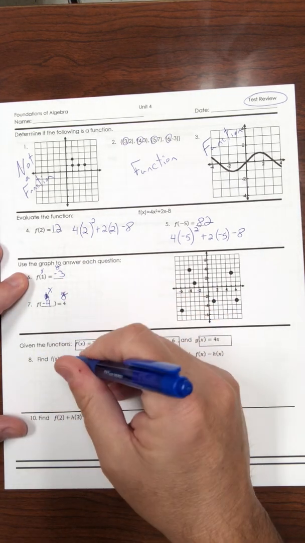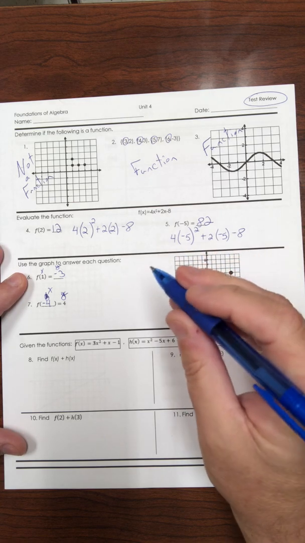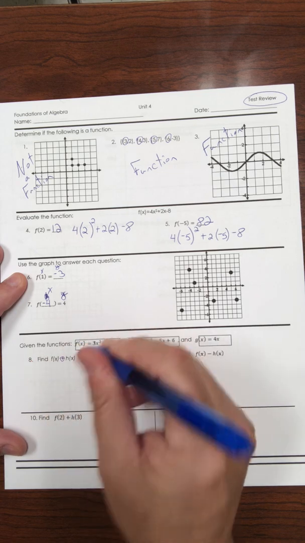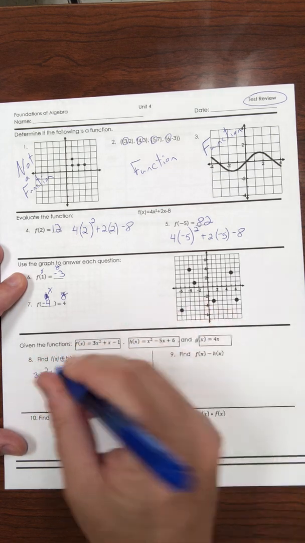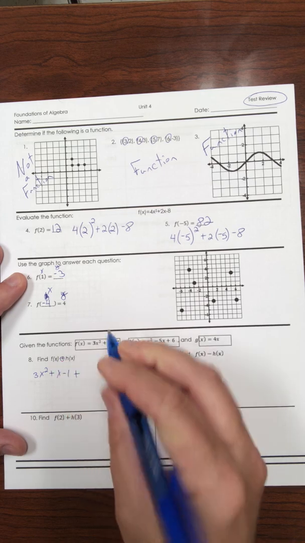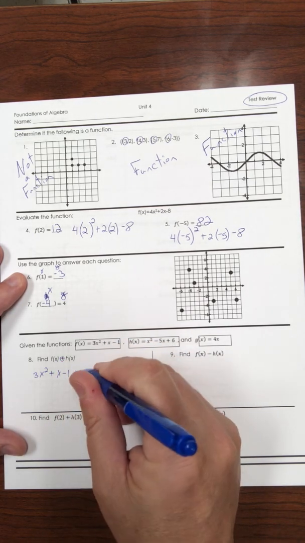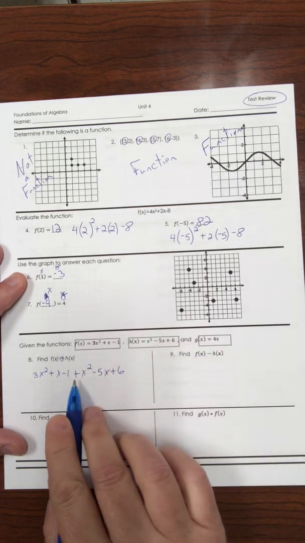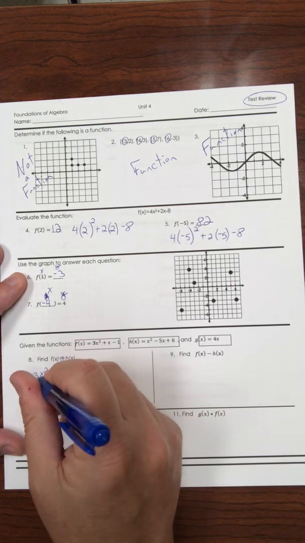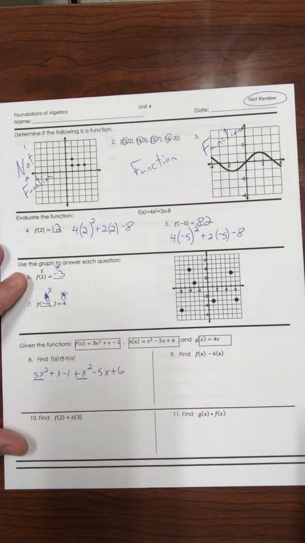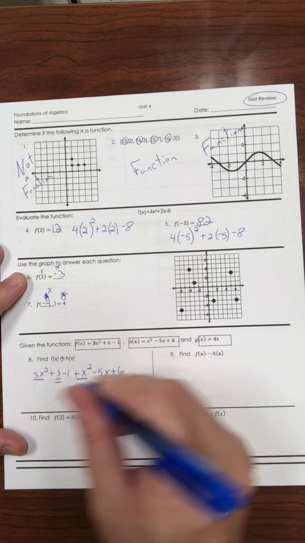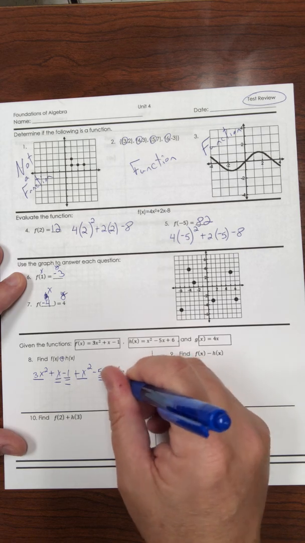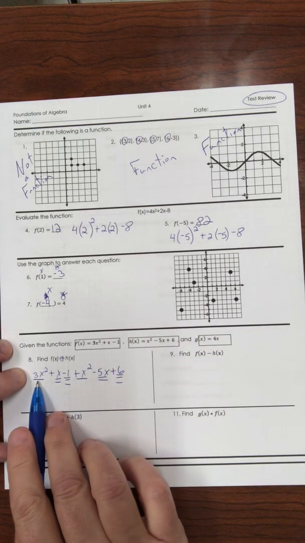Okay. Number 8, we're combining functions. We like it when there's a plus right there because all I have to do is write the first function, which is 3x squared plus x minus 1, plus just go ahead and write the second, which is x squared minus 5x plus 6. And since there's a plus there, I can go straight to combining like terms. Well, I've got an x squared and an x squared. I've got an x and an x term. And then I've got a constant and a constant.